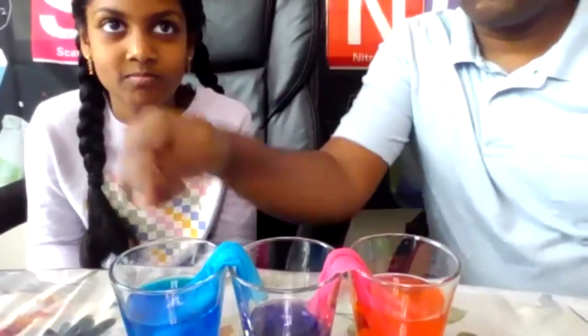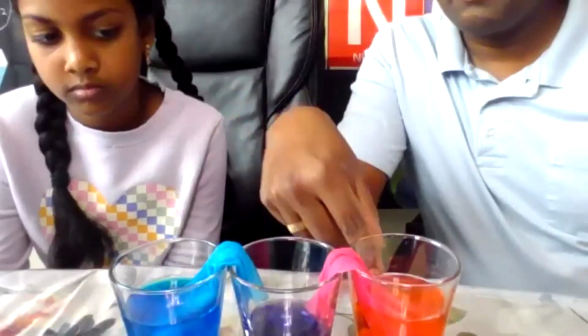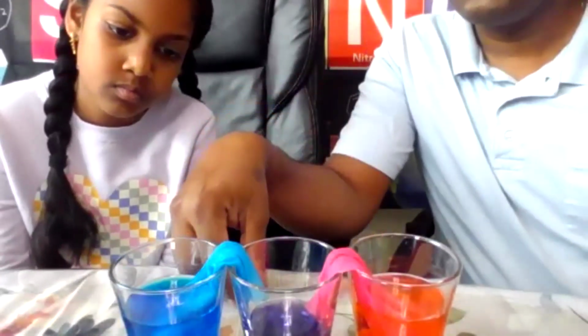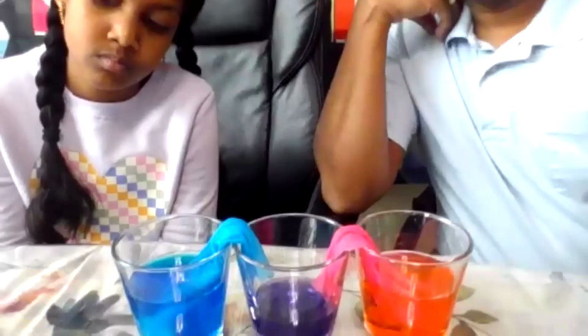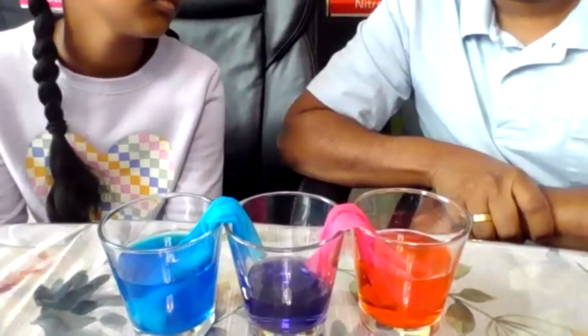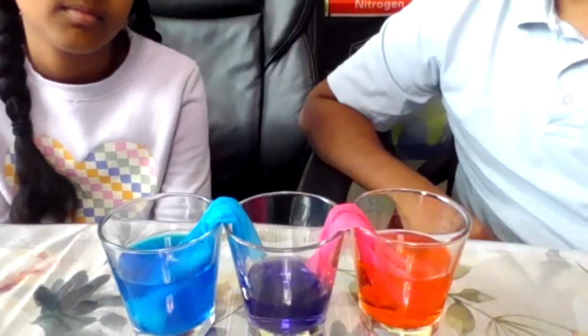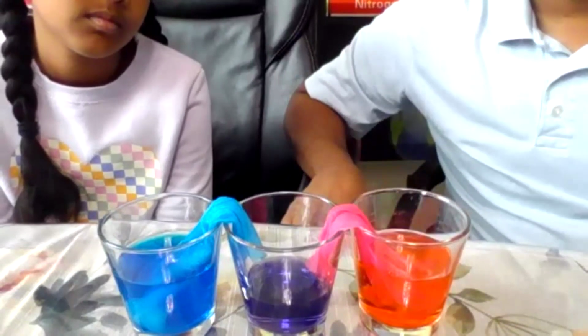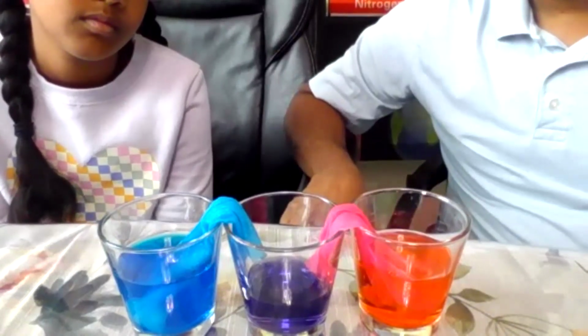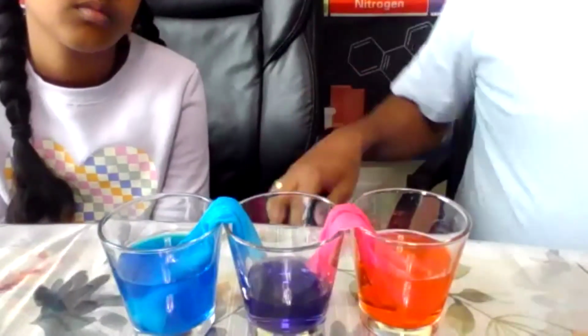So this is how we see it. You see the water from the blue cup has moved into the middle cup, and the same from the red cup also moved into the middle cup. And we see that the middle cup water has turned purple, which is a combination of red and blue. I hope, whatever colors you have chosen for the cups, you'll see probably a different color based on what you have chosen.